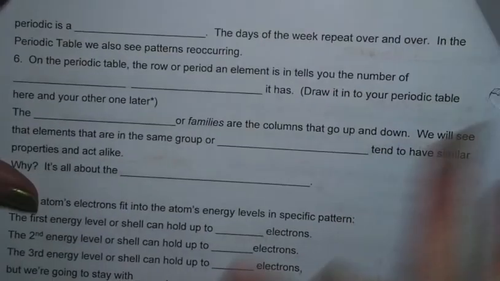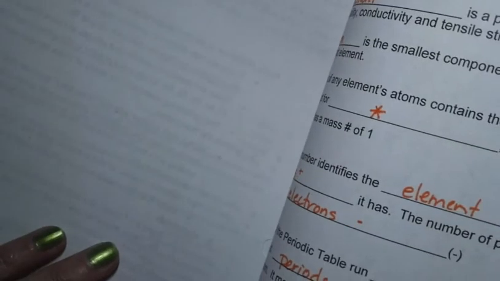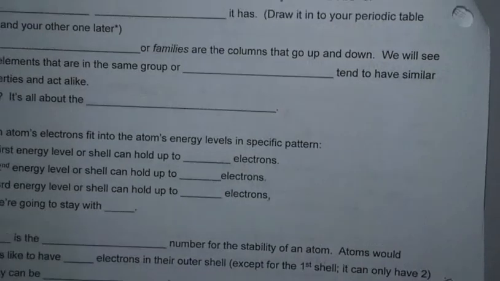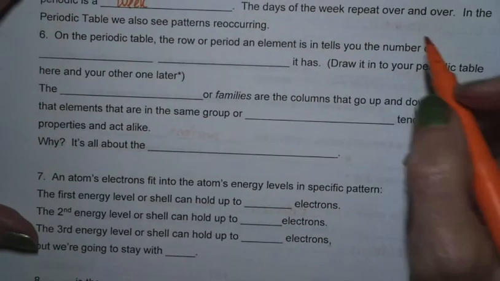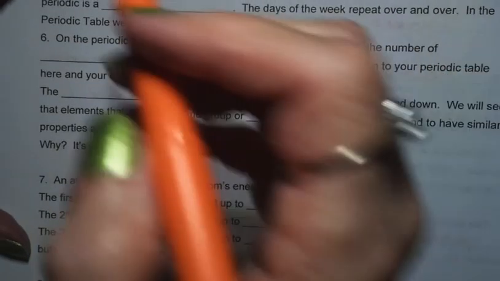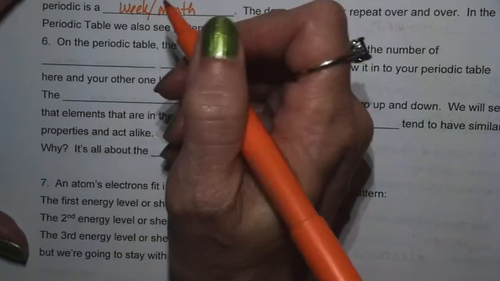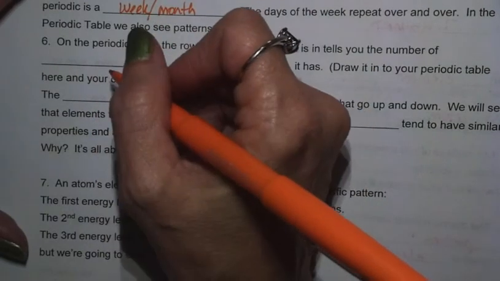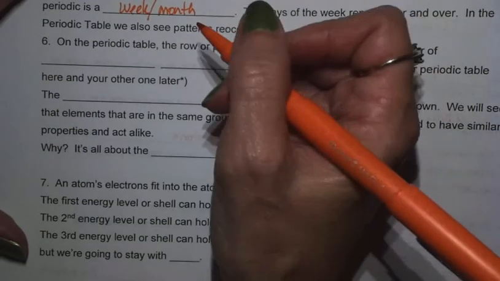It means that things occur in a pattern. Another example of something that's periodic is, I think she means a week here. The days of the week repeat over and over again. In the periodic table, we also see patterns occurring. So maybe it's a month, maybe? That's what she's talking about. So in a month, we have a Monday, and it goes through 6 more days, and you have a Monday again, and it goes through 6 more days, and you have a Monday again. So it's periodic. So you have a regular repeating pattern.